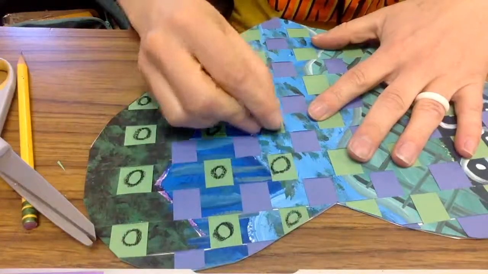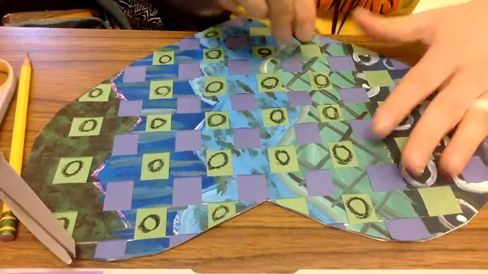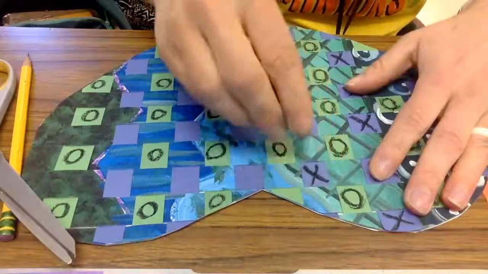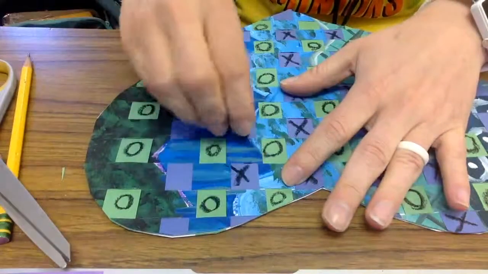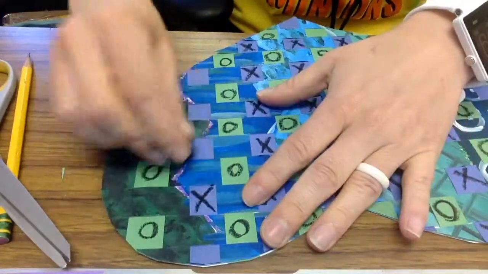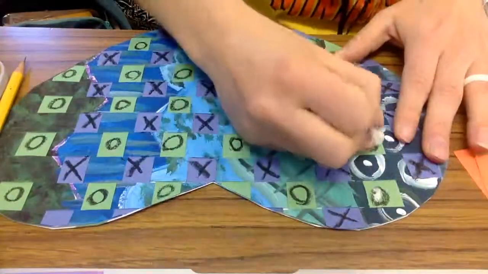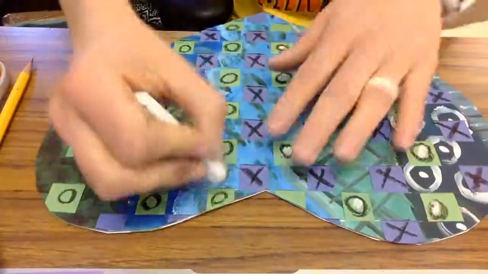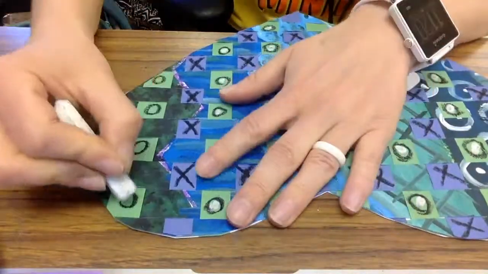If you have any additional time, grab some white and black oil pastels and you can make some details of X's or O's onto the weaving that you created. This really makes a cool looking project and it just adds a little bit more detail to the project. I know I had fun doing this project. I hope you have a fun time with this mixed media project.